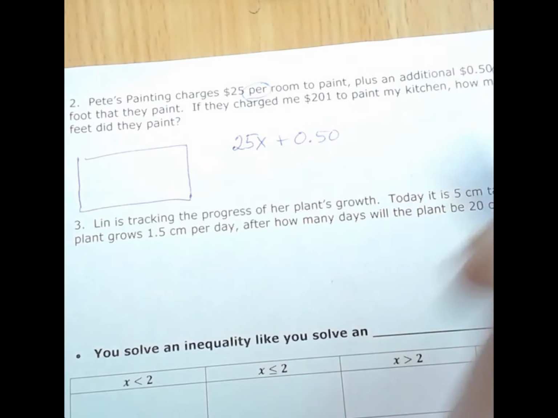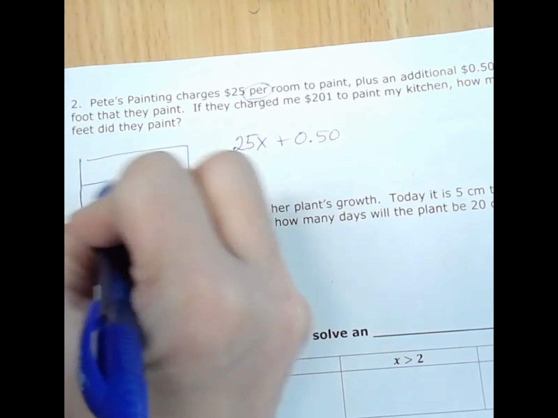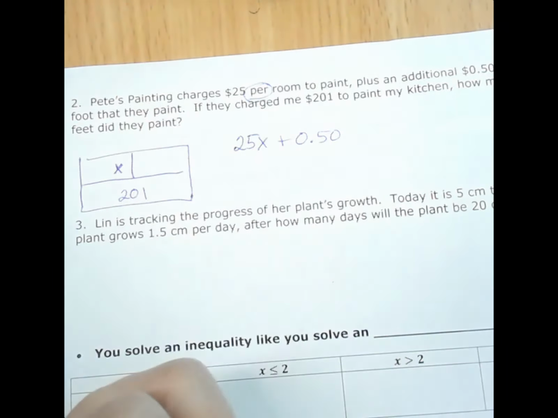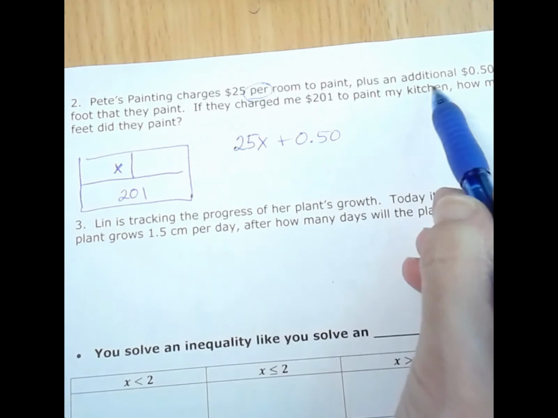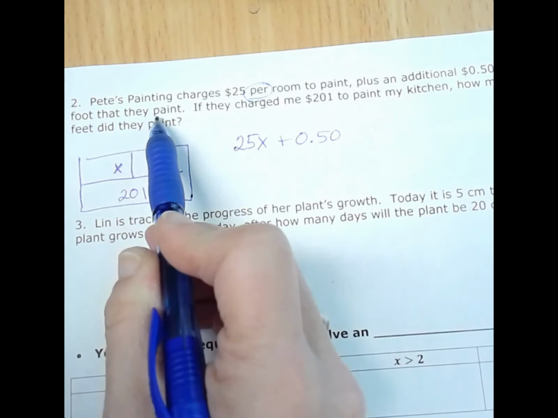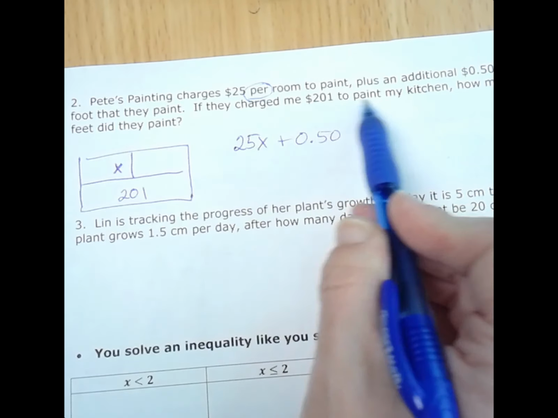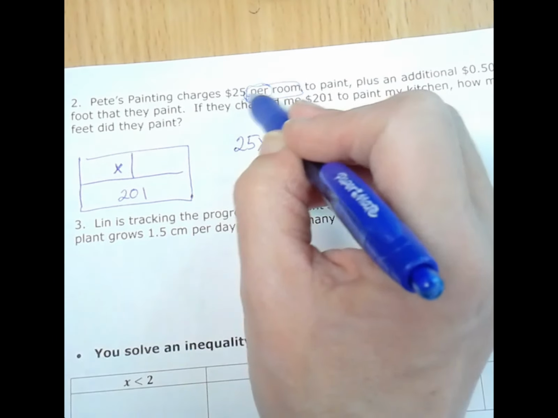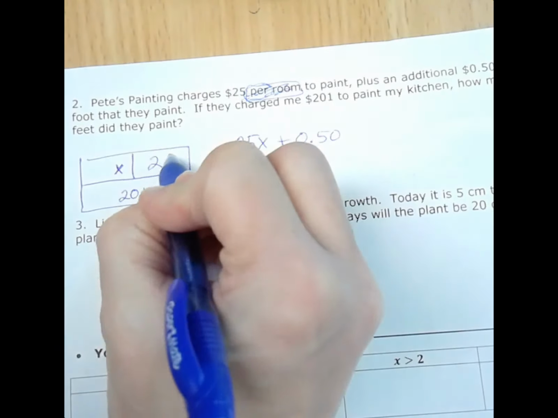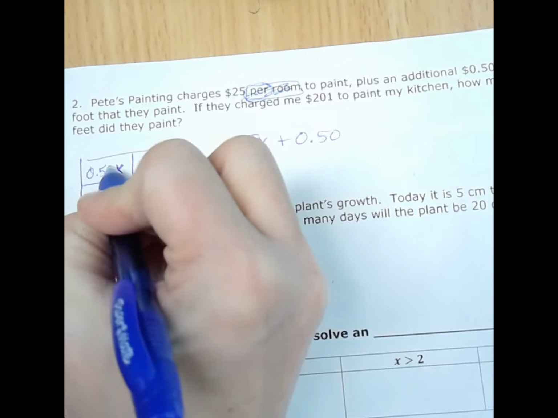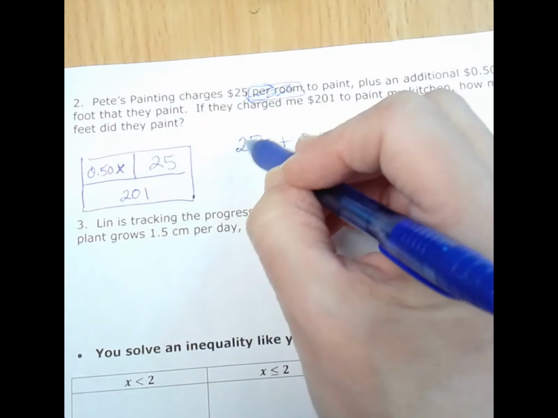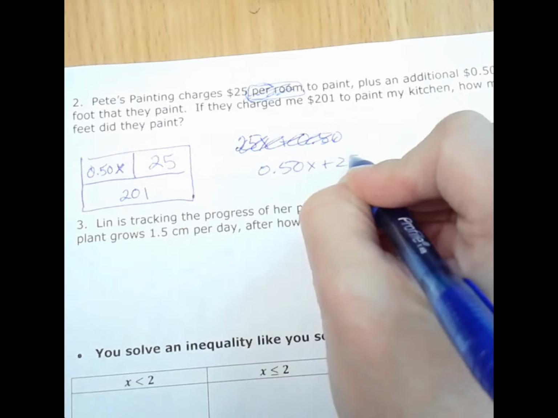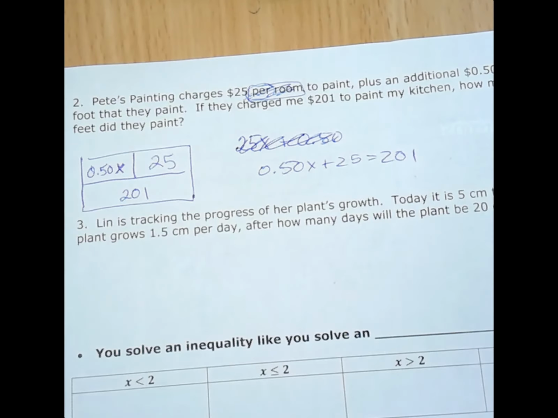I think they tricked us here by putting 2 "pers." We know the total is 201, but we have to decide which number is going to go with the variable. It says $25 per room to paint plus an additional 50 cents per square foot that they paint. If they charge me $201 to paint my kitchen, so it looks like they're only painting one room, so the 25 is going to be the single value, and the 50 cents per square foot would be the one that gets repeated. So 0.5x plus 25 equals 201.